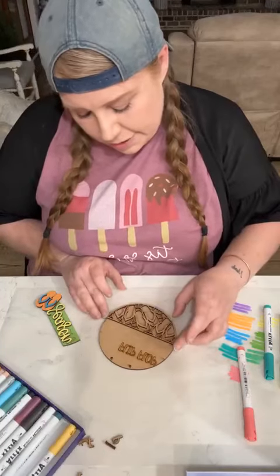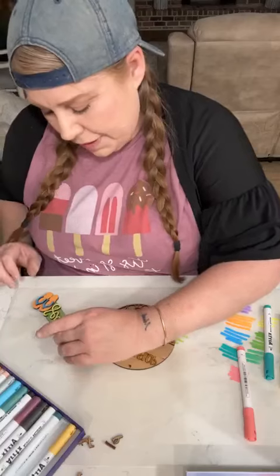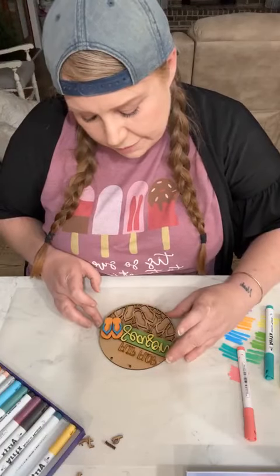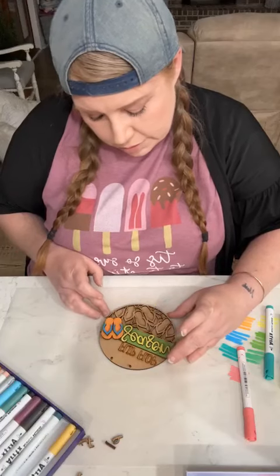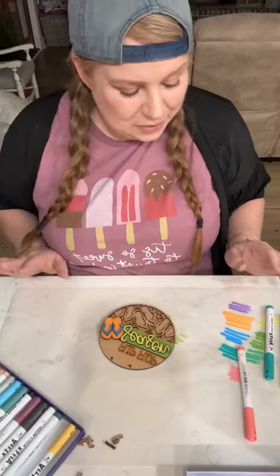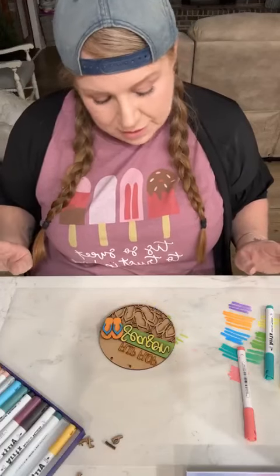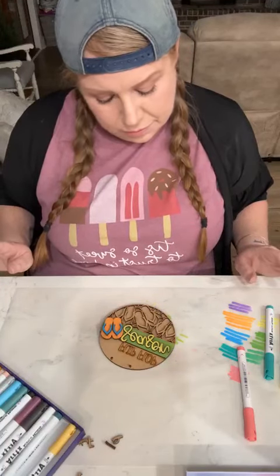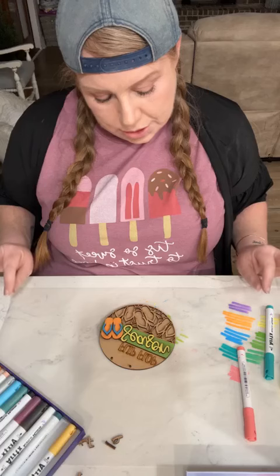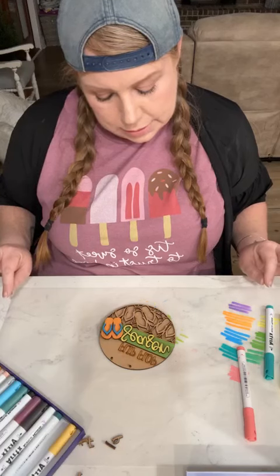Okay, so now that we've gone through that and I kind of helped you guys understand what I mean by that, I'm gonna put this on here so I can see the colors that I want to use. That kind of looks like a football field. Like a green. It's okay, we're gonna make it cute.